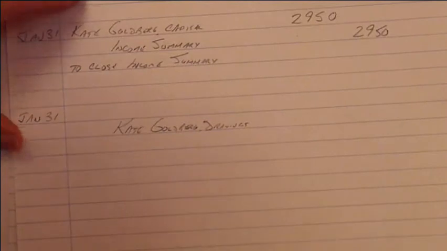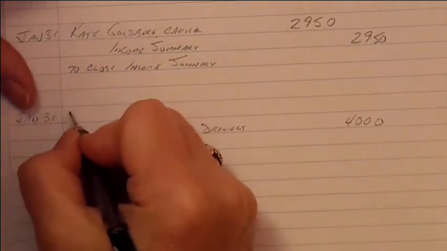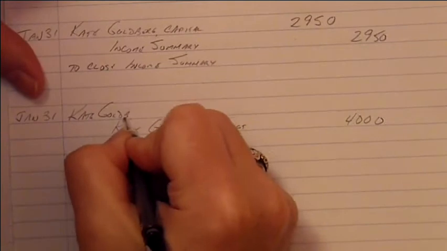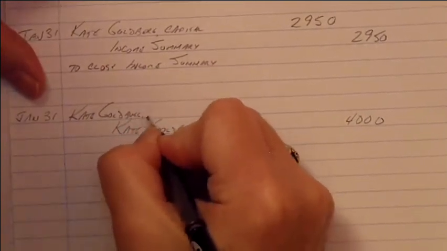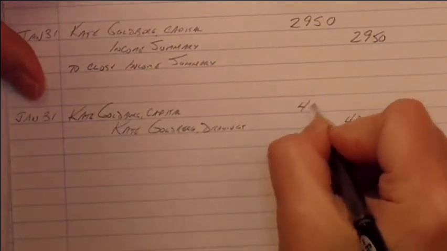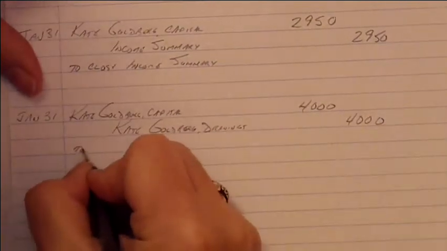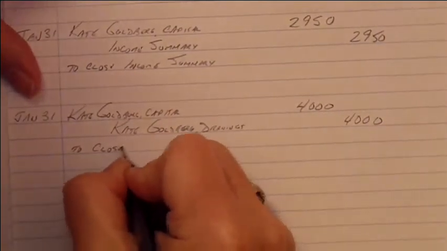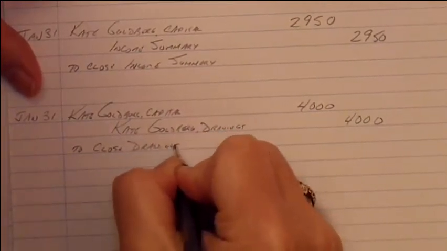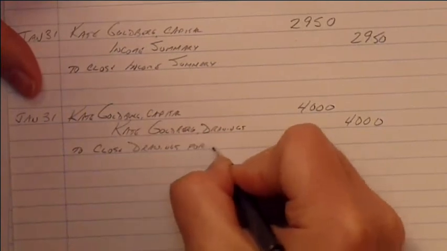So we're going to credit that for $4,000 and debit Kate Goldberg capital for the $4,000, and that's to close drawings for withdrawals for the period.